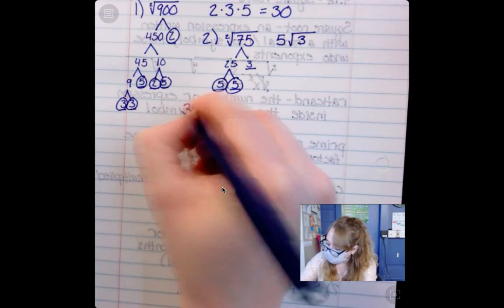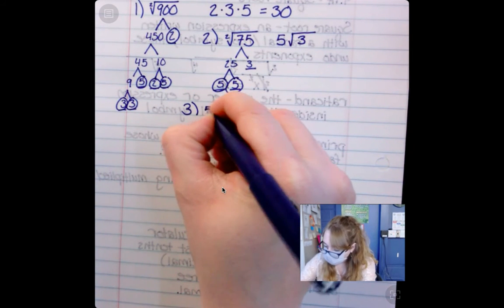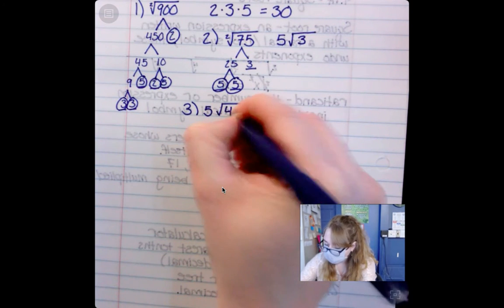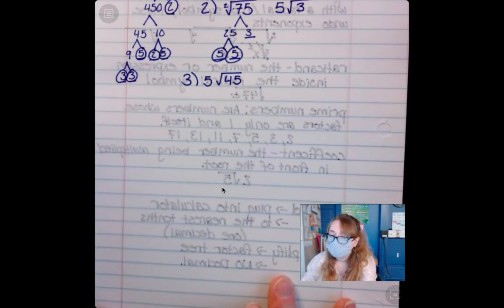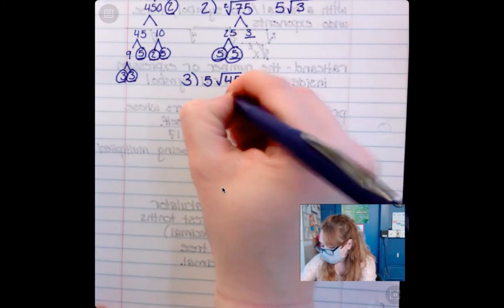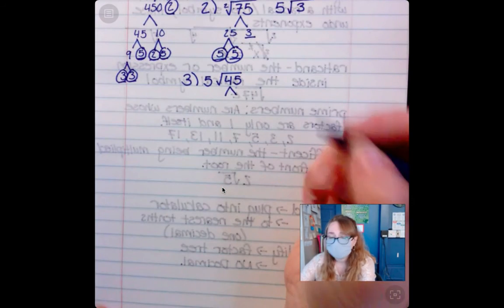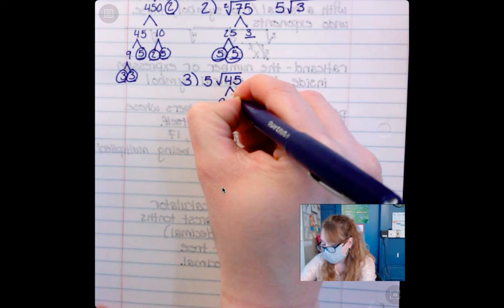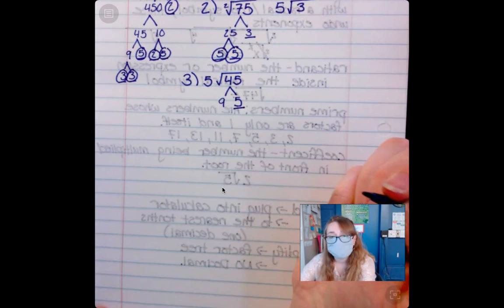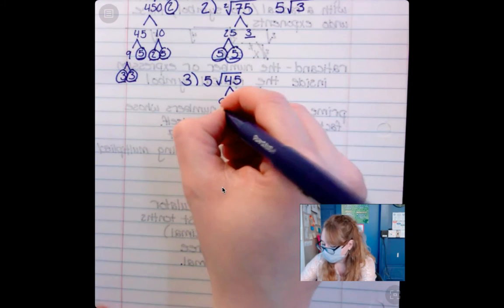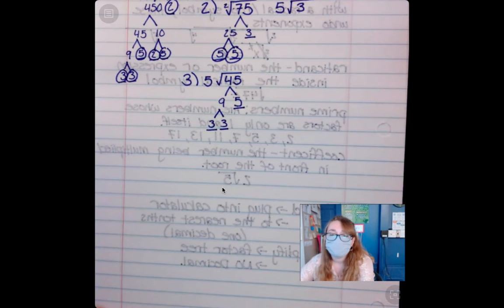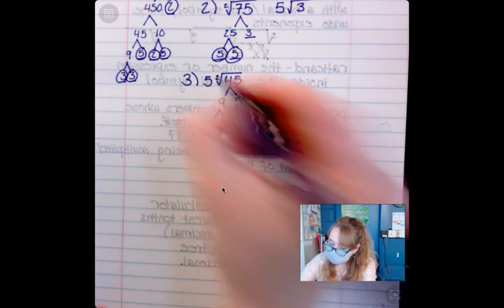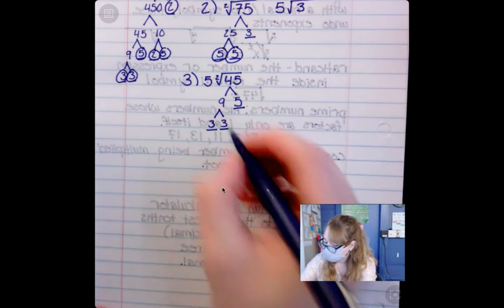Number 3, what happens when we have a coefficient already on the outside? Okay, so let's figure that out. We're going to ignore it for a little bit. Let's just do our factor tree. So two numbers that go into 45, I know are 9 and 5. 5 is a prime number, so that's the end of our branch. And then 9 can go into 3 and 3, which are also just prime numbers, so those are the ends of those branches. Since there's no specified little number, we're still looking for a pair, just 2 of each.